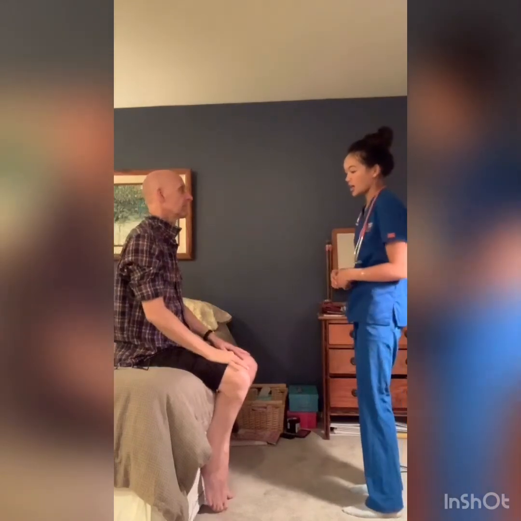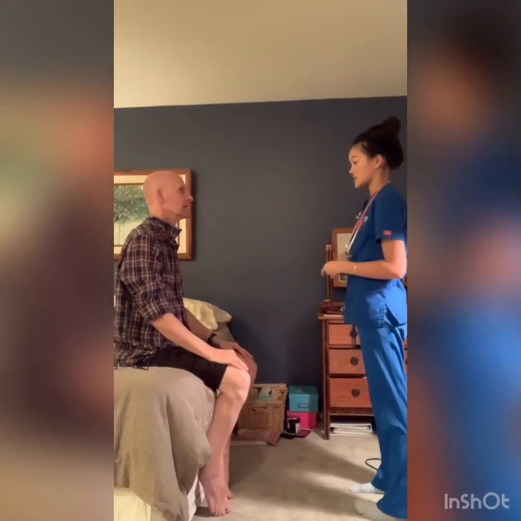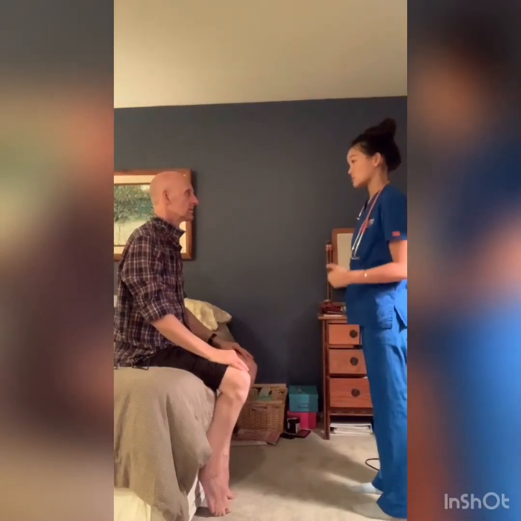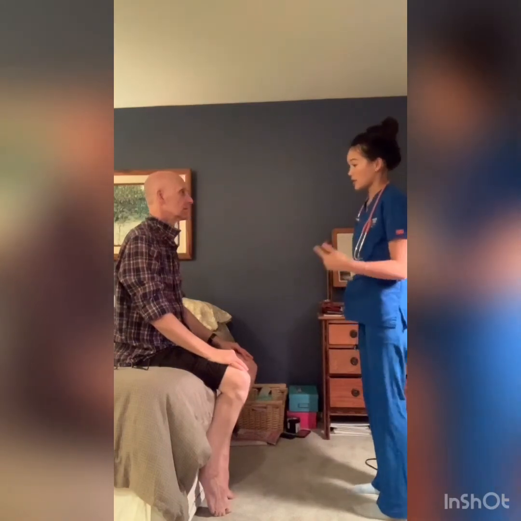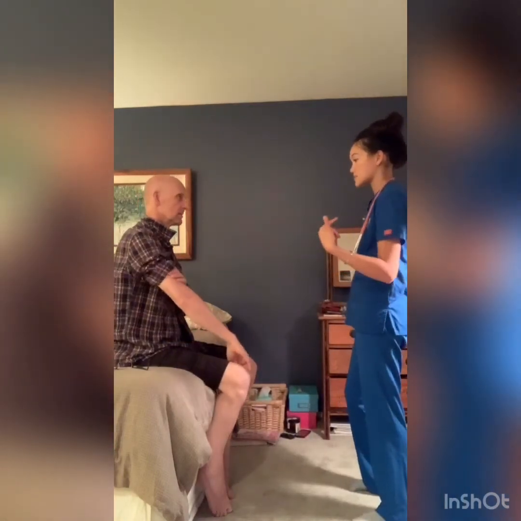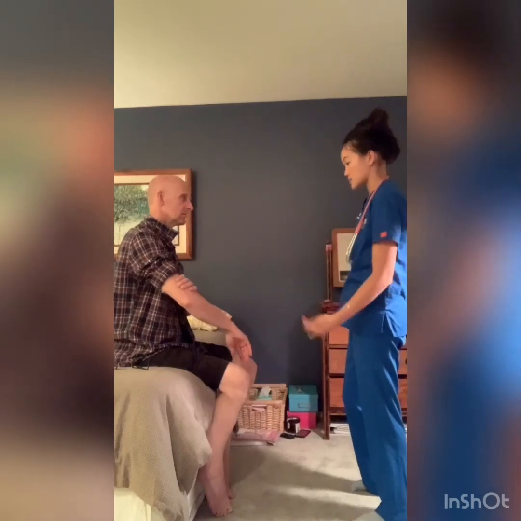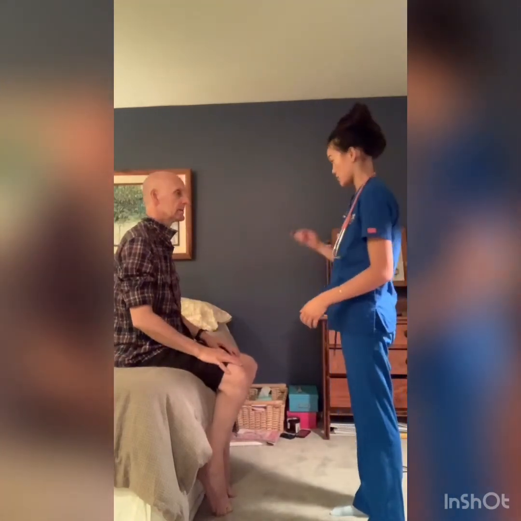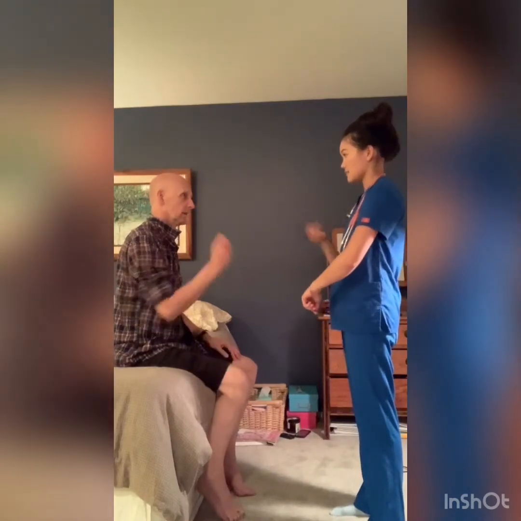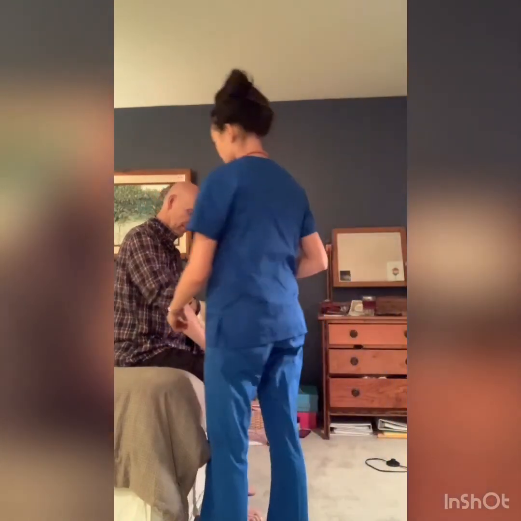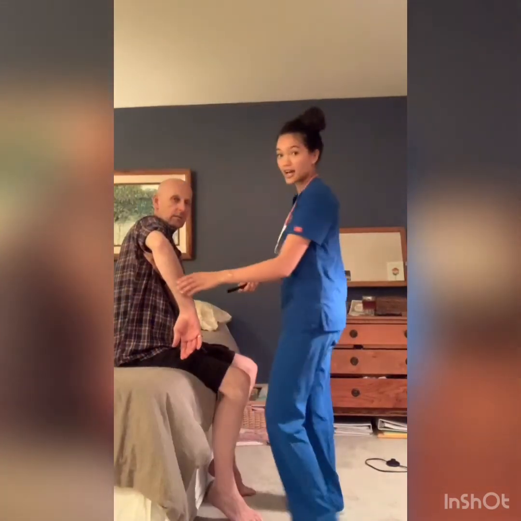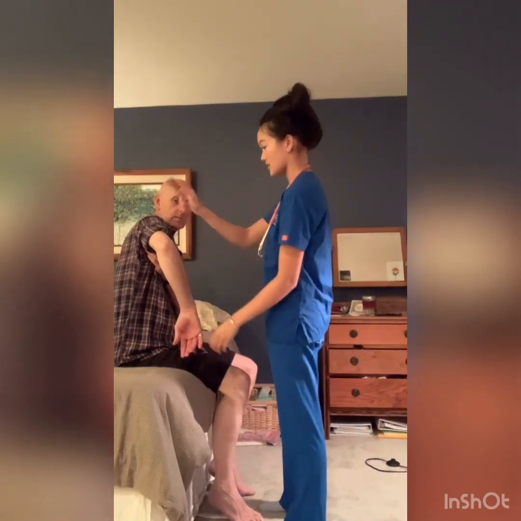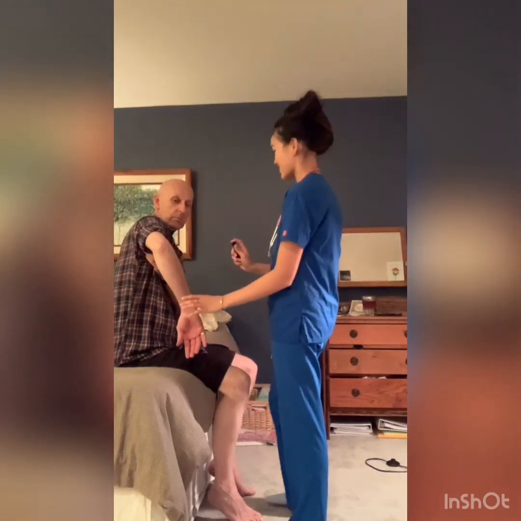Very good. Okay, and now we're going to go ahead and assess for deep tendon reflexes. So that'll be for your triceps, brachioradialis, Achilles, patellar, things like that. So we're going to pretend this is... That my hammer? Yes. Okay. So if I could just have you come out like this, and we're going to... Sorry. No, that's right.